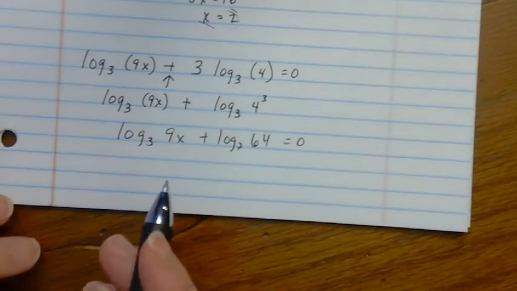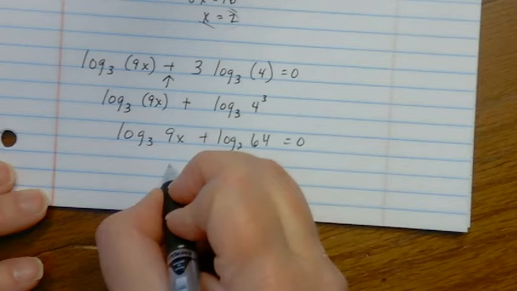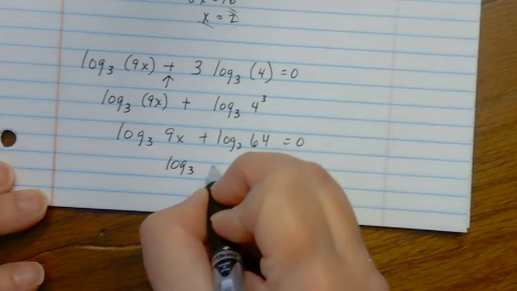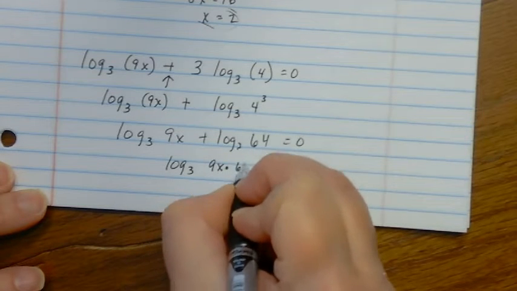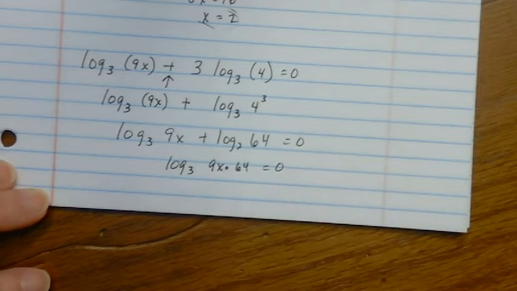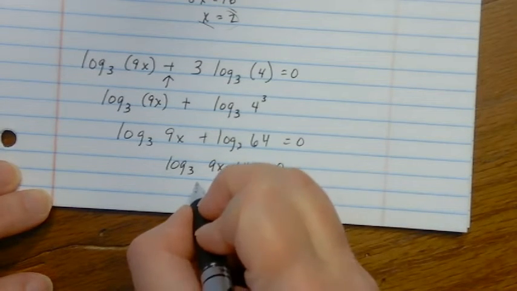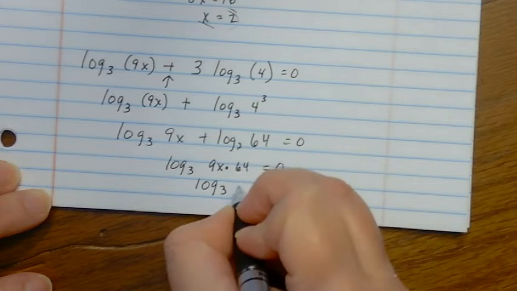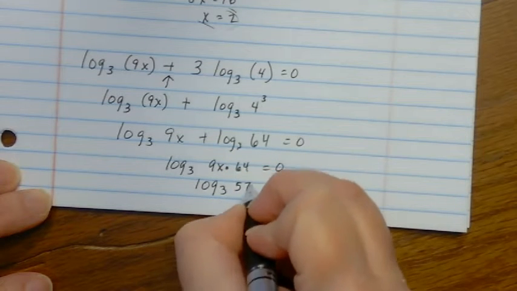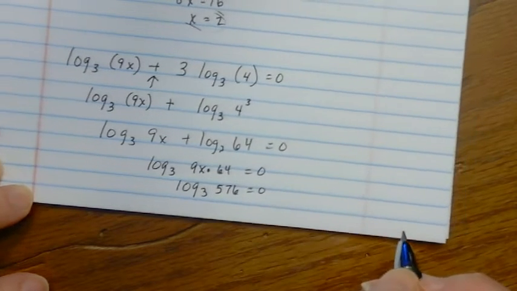Now I'm going to multiply. So I have log base 3 of 9x times 64 equals 0. And 9 times 64 is 576. So I have log base 3 of 576x equals 0.